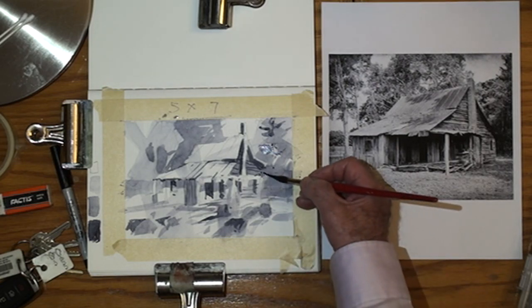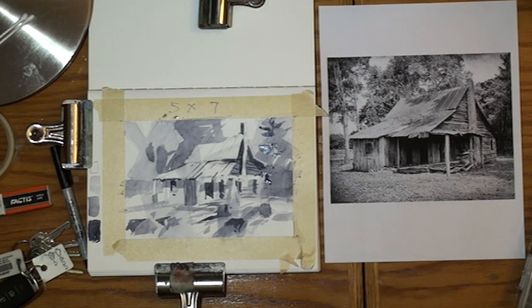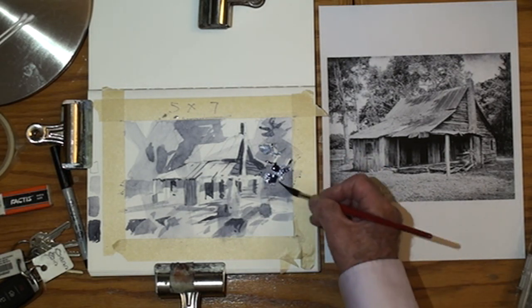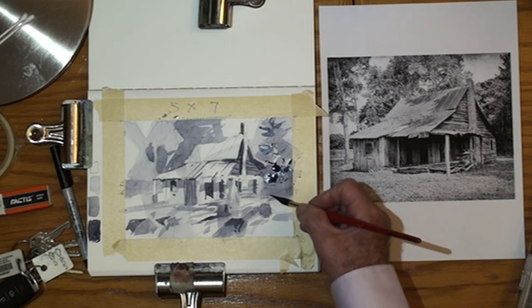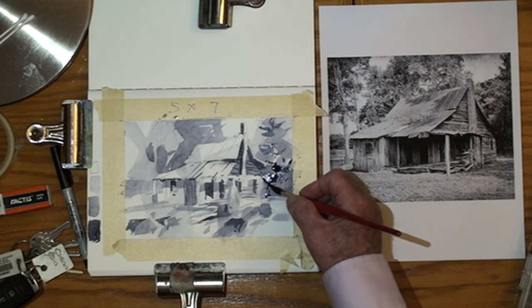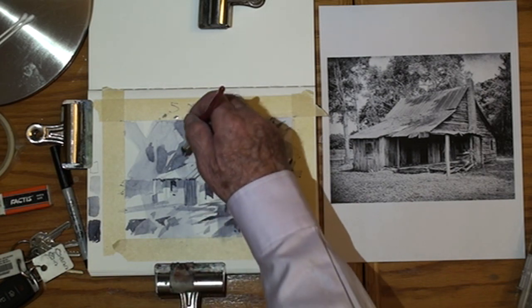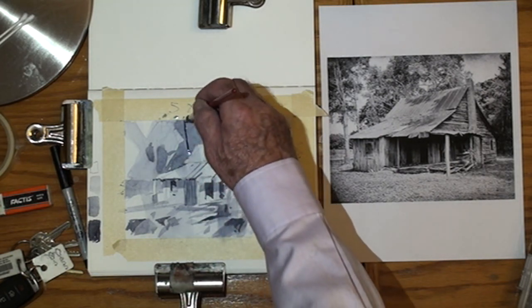And so as I look, I still got this dark value in my brush, and I'm going to make it darker right at the edge of the shed, so that it'll make a contrast. I always talk about counter change, and counter change can come in shapes, it can come in value, and it also can come in line.